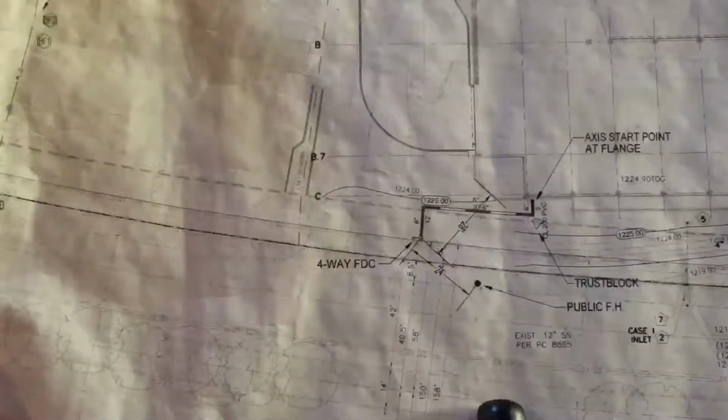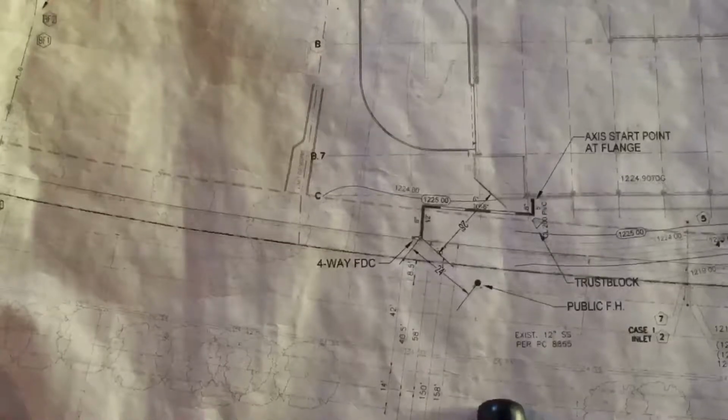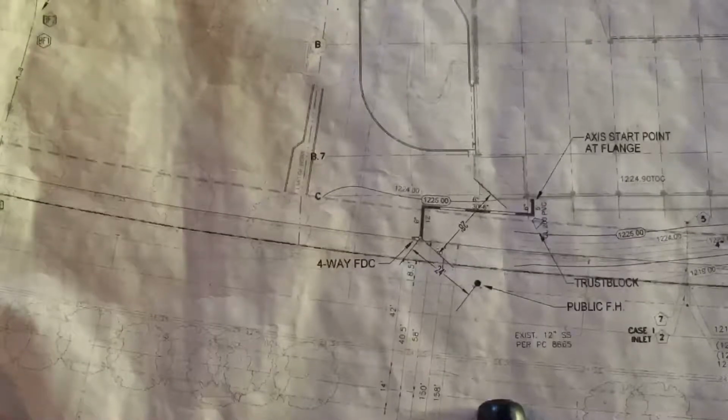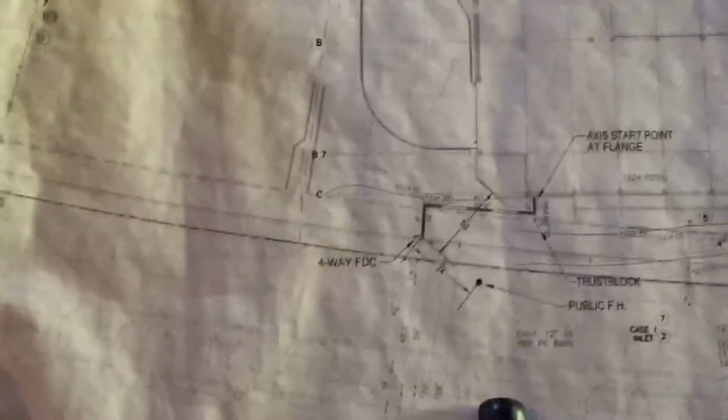So that's what they use. They use these architect scales. Then, now it's important that the plans include all the boilerplates.